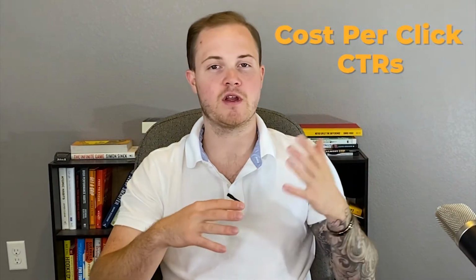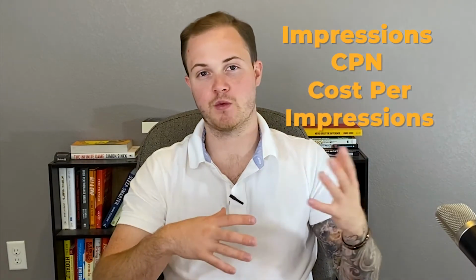The two pieces of data that you're going to be looking at for your ads are cost per click and CTRs, and then you can also look at your impressions and your CPM, your cost per impressions, because that's going to be an indicator if your ads are fatiguing.